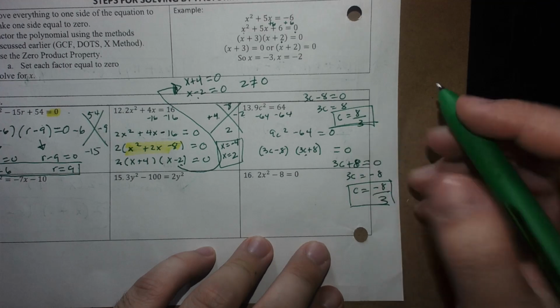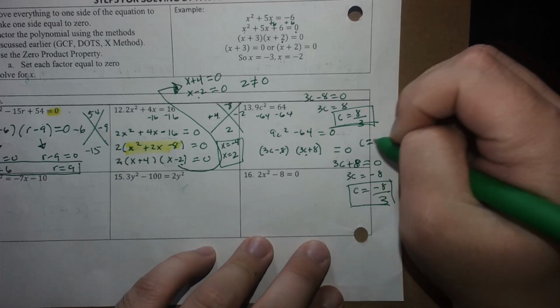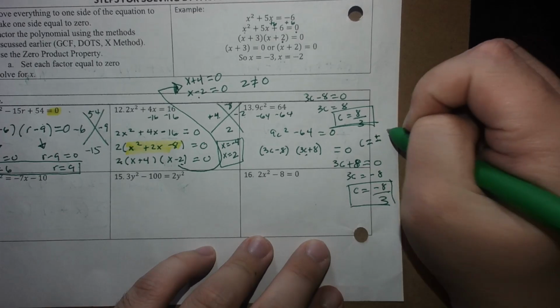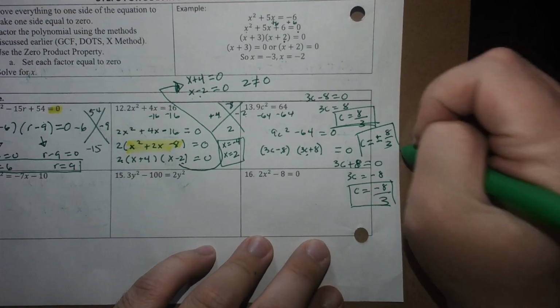Y'all, what you can do is you can just write it like this. C is plus or minus 8/3. It's the same thing, just all in one.